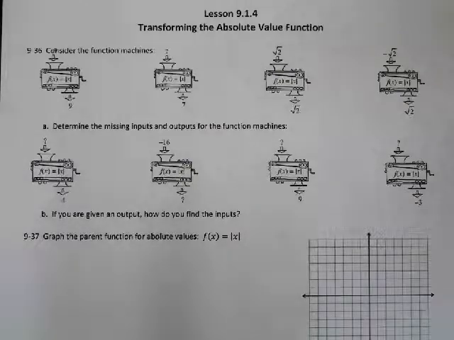All right, Math 2, here we go. We've got lesson 9.1.4, transforming the absolute value function.